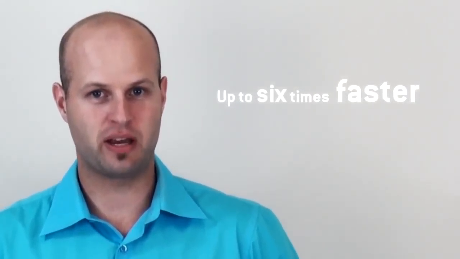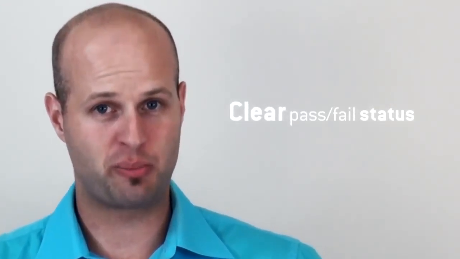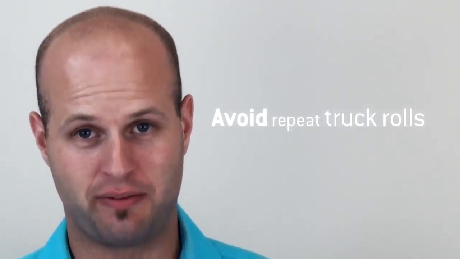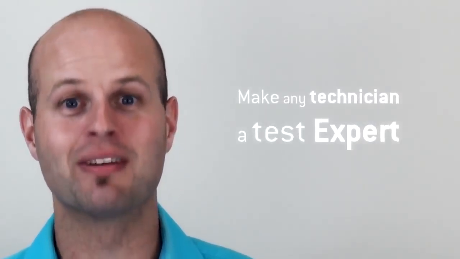With the iOLM, you get a unit that is up to 6 times faster, that provides clear pass-fail status, one report into a single file, that avoids repeat truck roll, and finally, it makes an expert out of any technician.